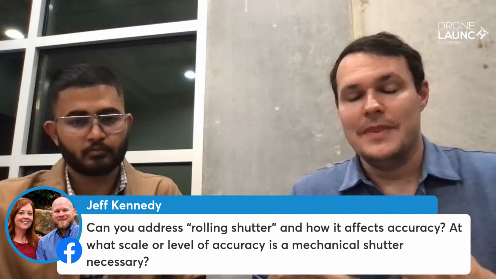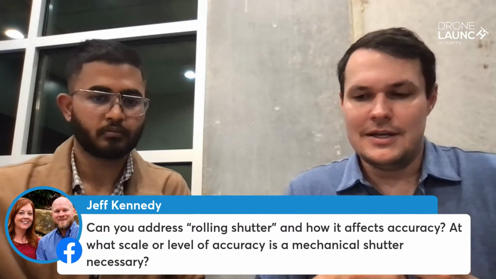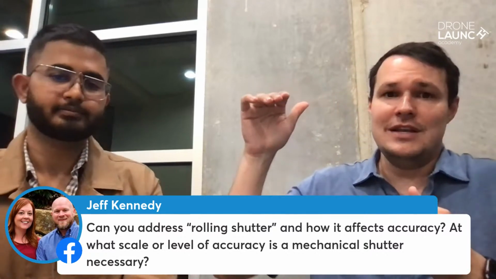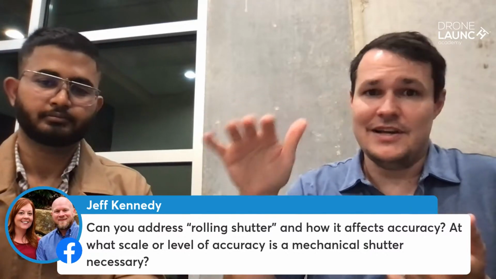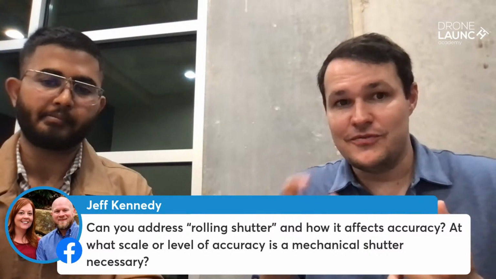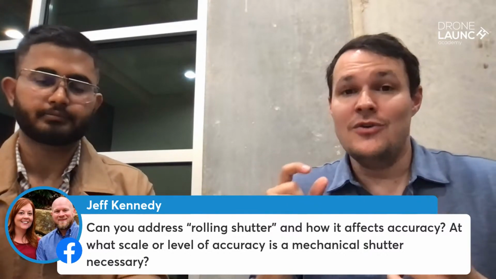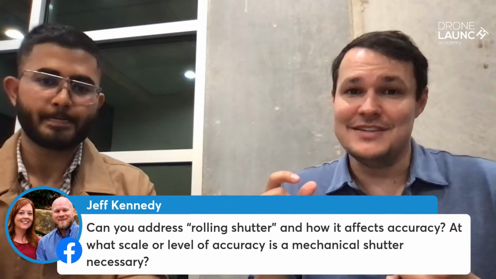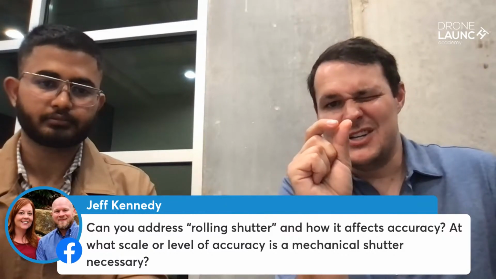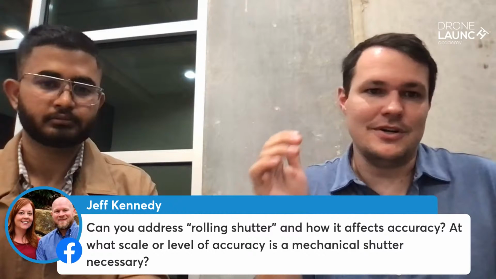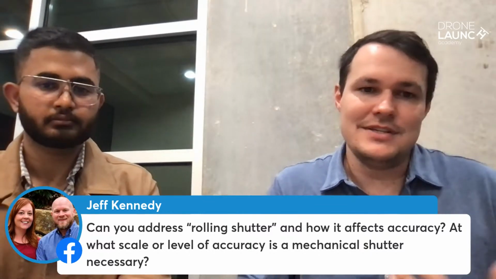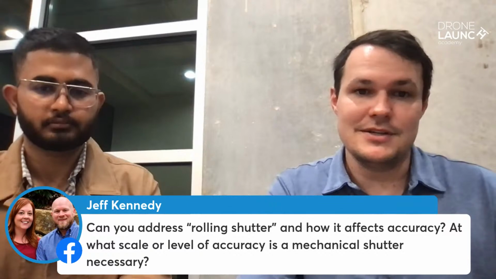I don't know if you have, Root, but I did the math on a drone with a rolling shutter. If you're at like 100 feet and moving 20 miles an hour, which is about as fast as you would map anyway, by the time the picture finishes being taken, the drone has moved about half a centimeter. So I haven't seen it as a concern, but I know a lot of people like to talk about it. I hope that helps, Jeff.